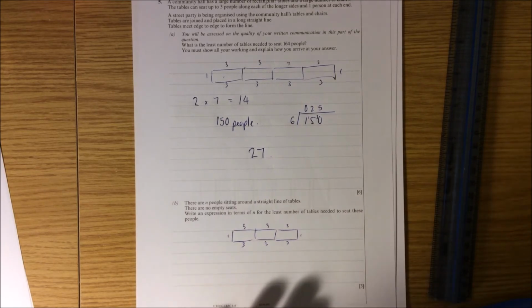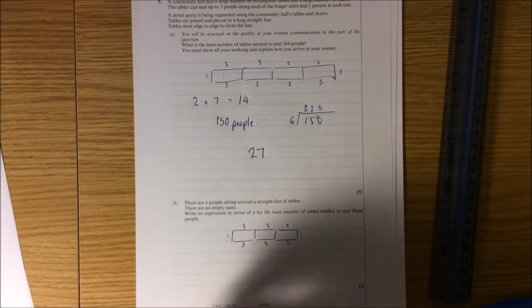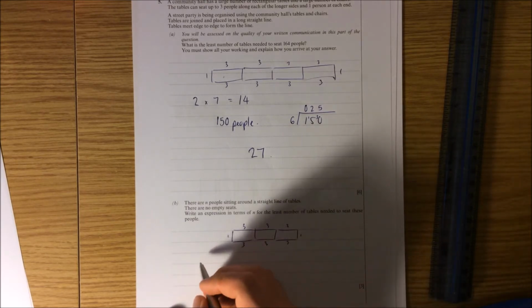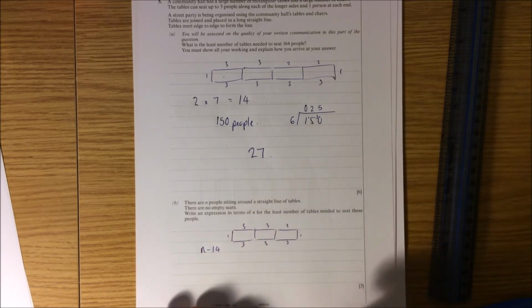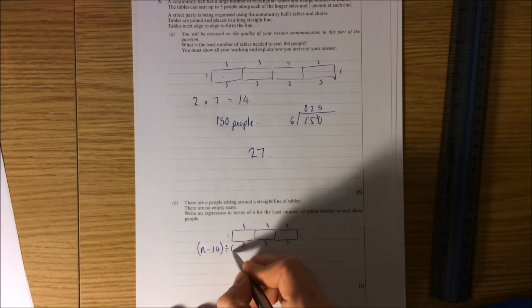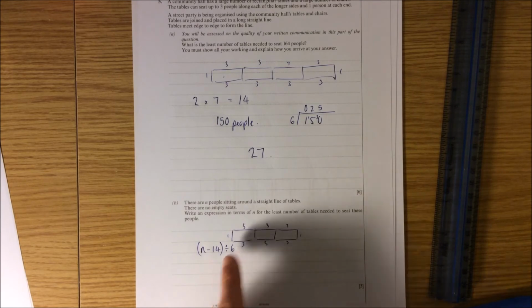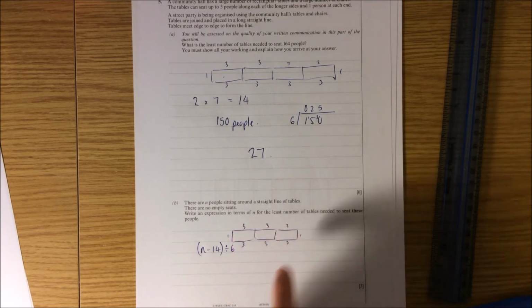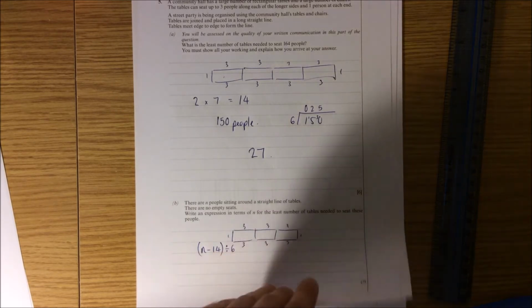So if there are n people, I am going to start off by saying that I need n minus 14 people, and then after that, I need to divide that number by 6 to work out how many tables there are, because n stands for the number of people. So I take away the 14 from either end and I divide what's left by the 6 to work out how many tables will be needed altogether.